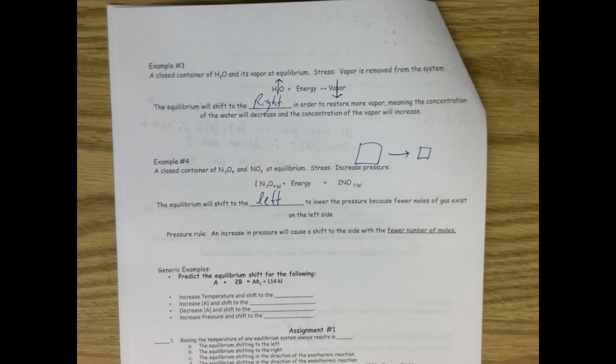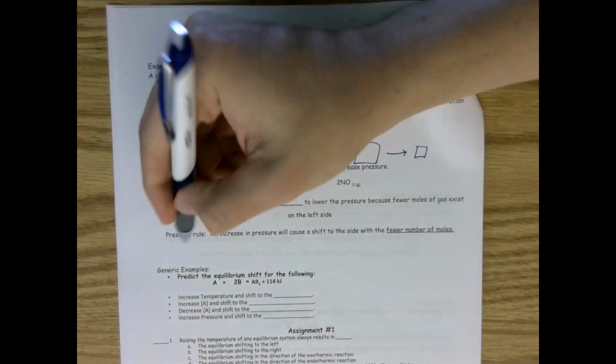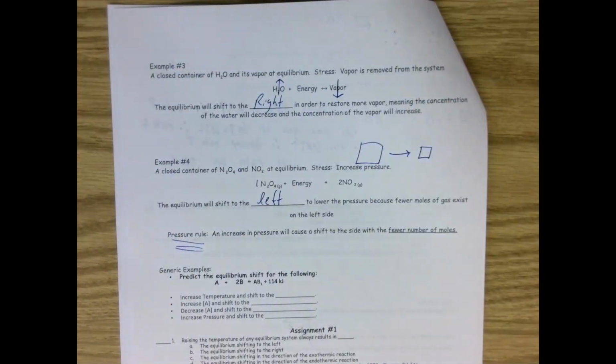On the front it's typed out, the rule: when you increase pressure, equilibrium shifts towards the side with the fewer number of gas particles. Oh, it's typed out right there too. Questions about those 4 examples? Okay. We'll stop there for today.